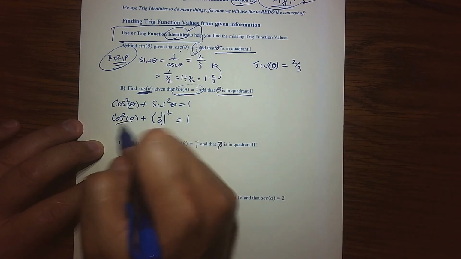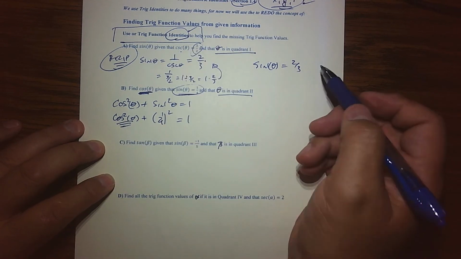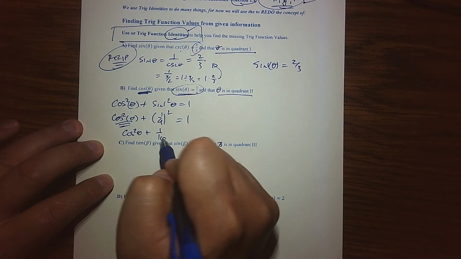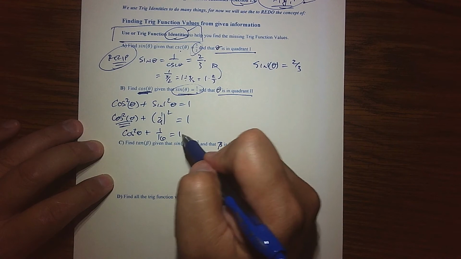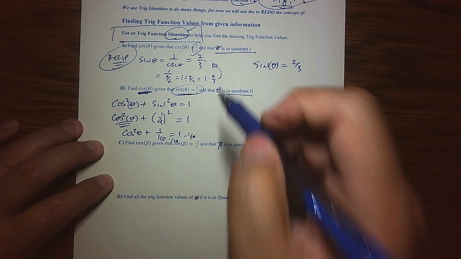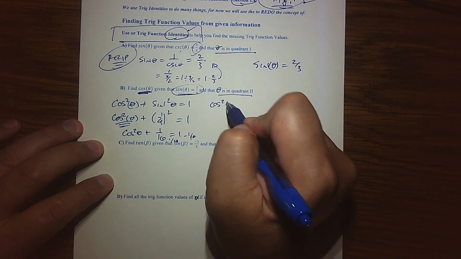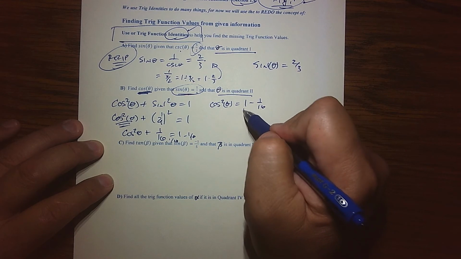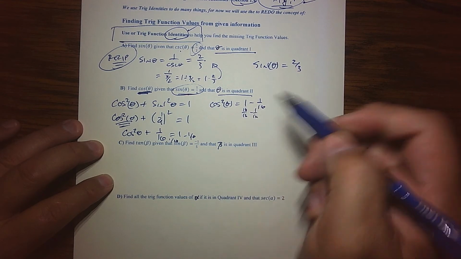And so now we have enough information to find the cosine of theta. We just use some math. So we have cosine squared theta plus 1/16 equals 1. I effectively subtract 1/16 from one side to the other. So the cosine squared theta is 1 minus 1/16. So this is 16 over 16 minus 1 over 16.